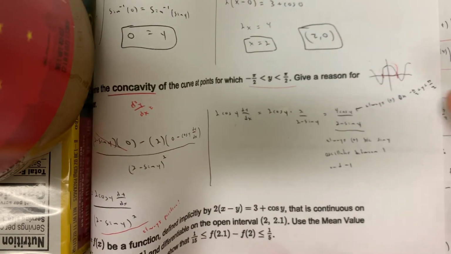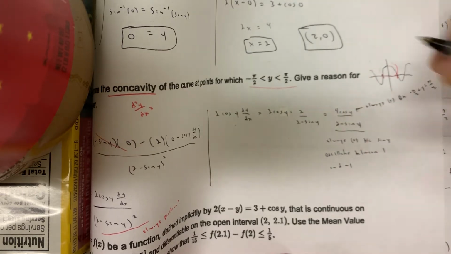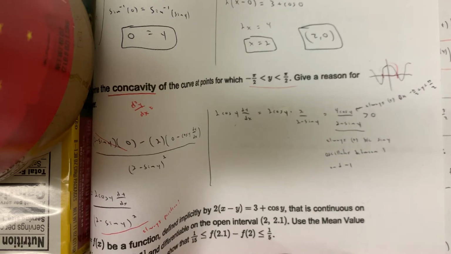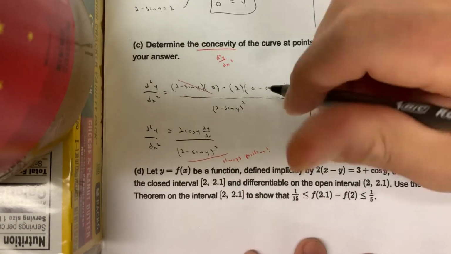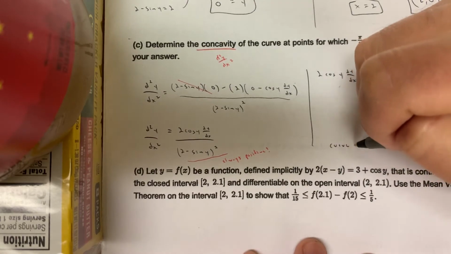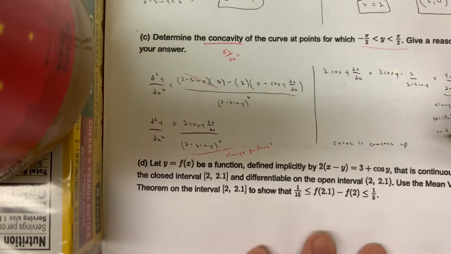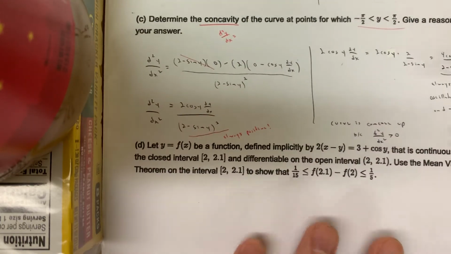Hopefully you can see my squeeze didn't work right there. So by the way, the top is always positive, the bottom is always positive. Positive divided by a positive is a positive. So the second derivative is actually always going to be positive. And if that's true, the curve is going to be concave up. So we'll say curve is, I'll write it out, concave up, because d squared y over dx squared is going to be greater than 0.